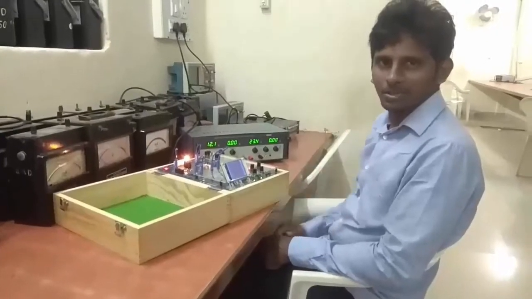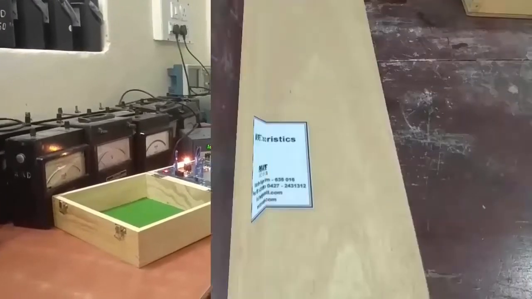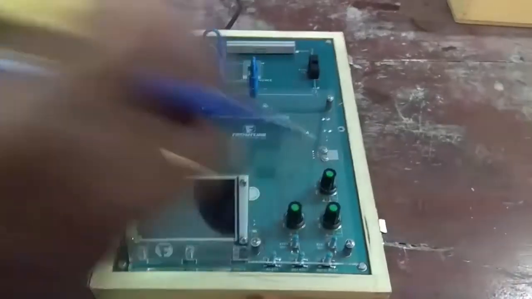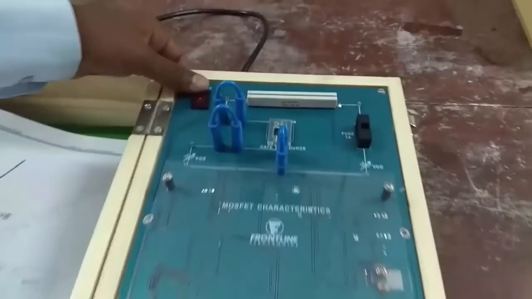Hi friends, today we are going to experimentally study. Let's go. This is our MOSFET trainer kit made by Frontline Electronics. I am opening it here. Initially switch on the power supply.